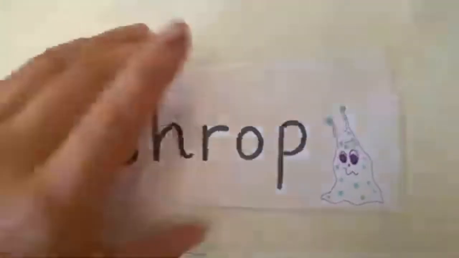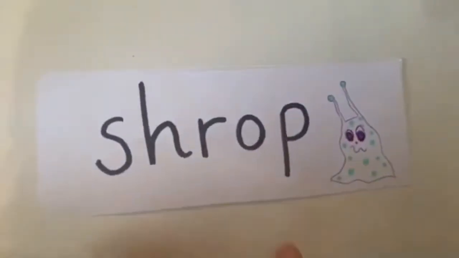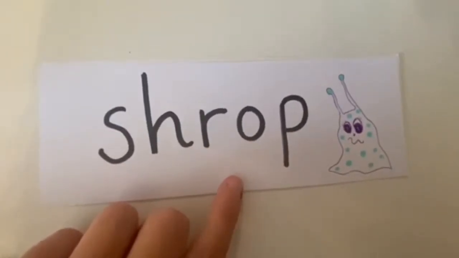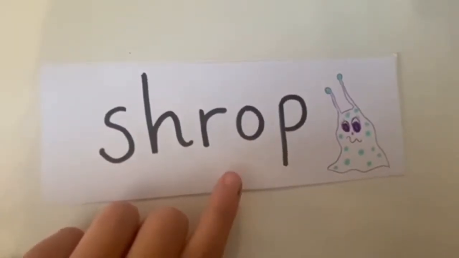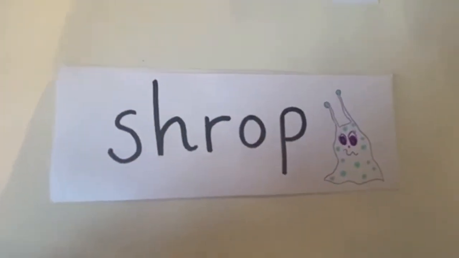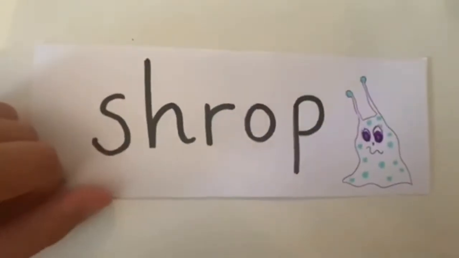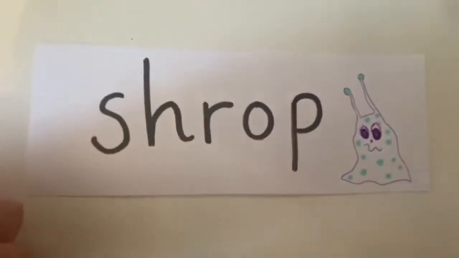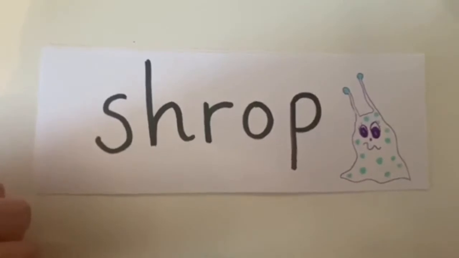Here we have an alien word. Now I have spoken to you all about alien words because this is what they use in phonics screening. Obviously things have changed and the children won't be doing phonics screening in June, but we still do use them a lot in phonics because it really does help with their word reading.